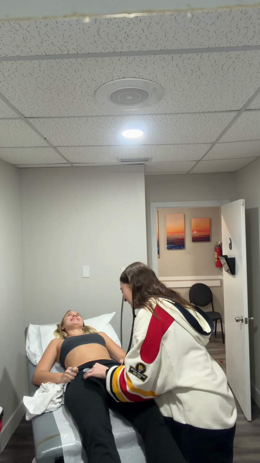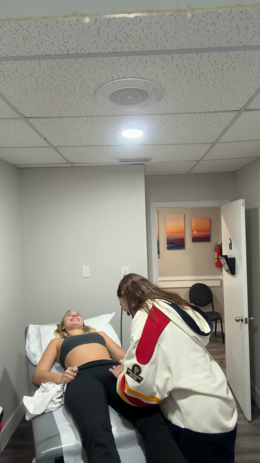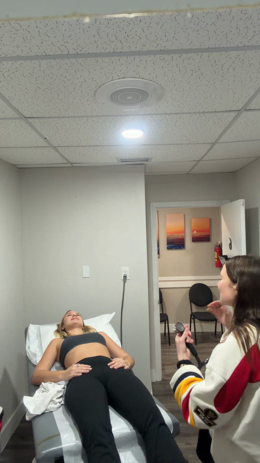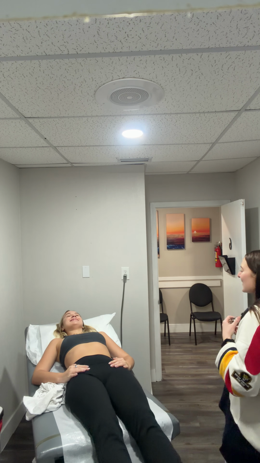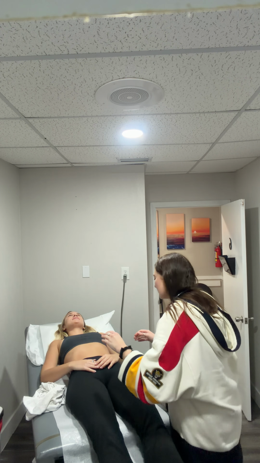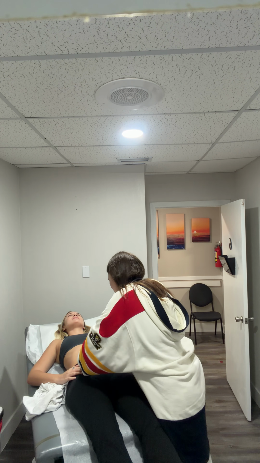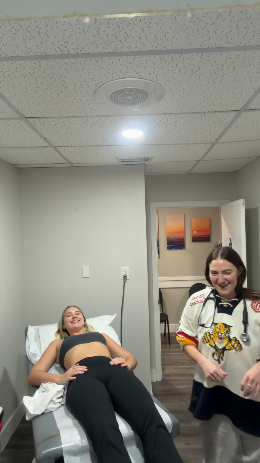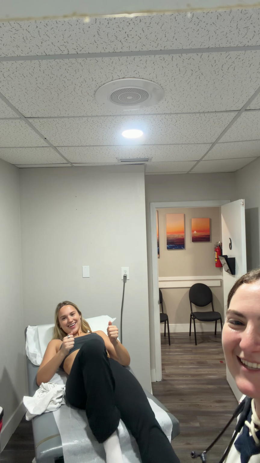Femoral. Okay. And now I'm going to measure your abdominal aorta, making sure that it is less than 3 centimeters. So I'm going to get in there. Cool. Done. I messed up, but it's fine.